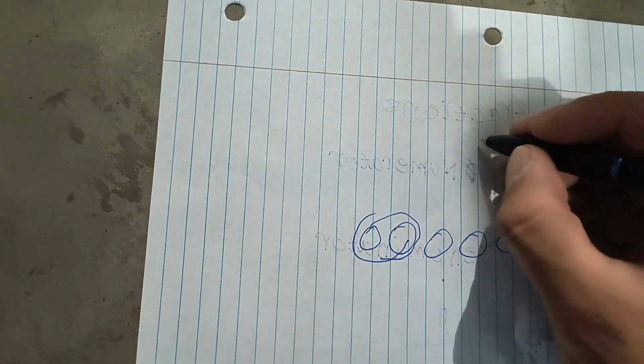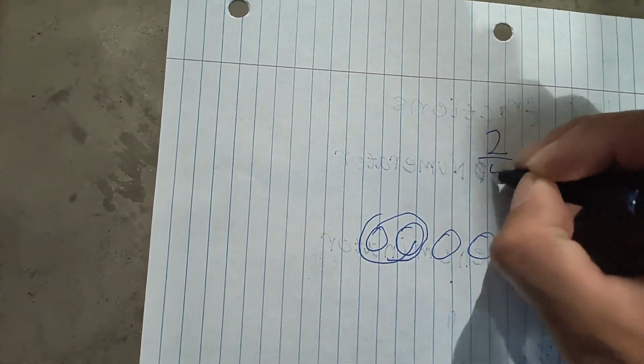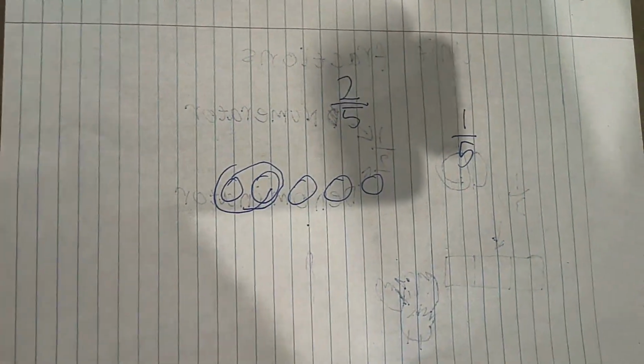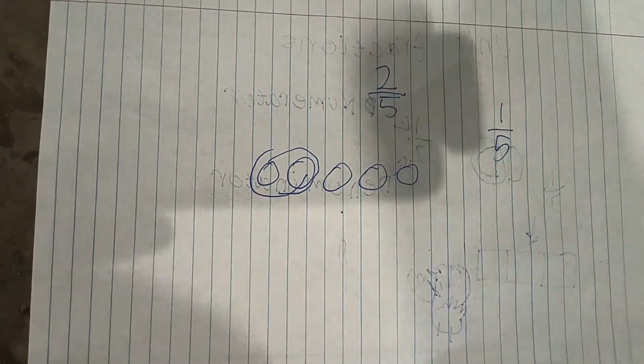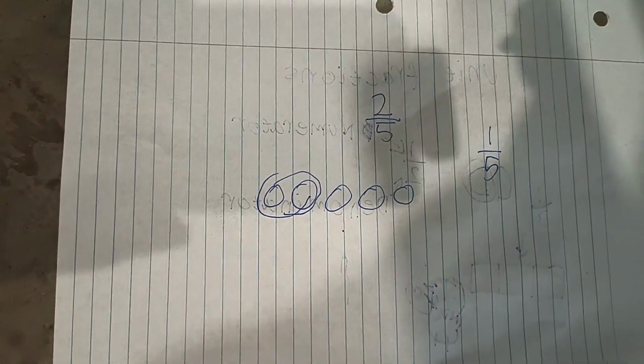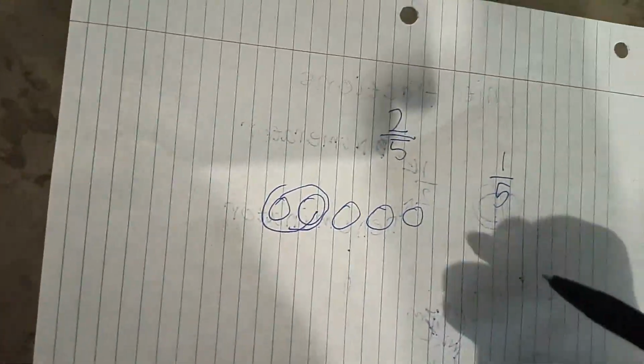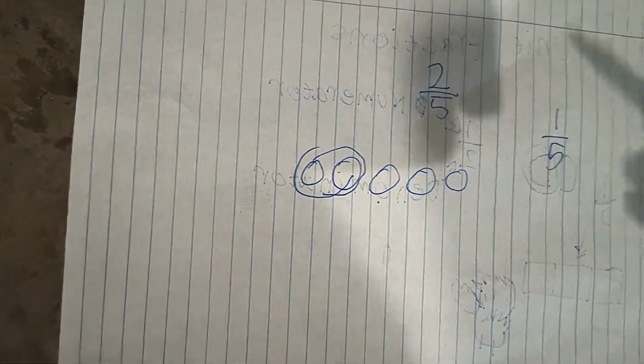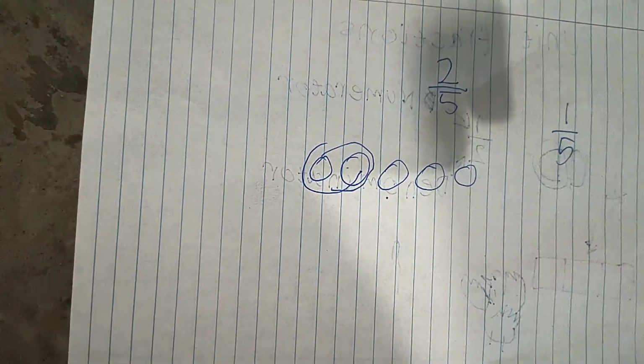But your fraction would still be 2 out of 5 balls. You have 2 out of 5 balls. So in a sense, a fraction doesn't have to be equal parts. But for a fraction to work, the parts of the thing have to be equal.